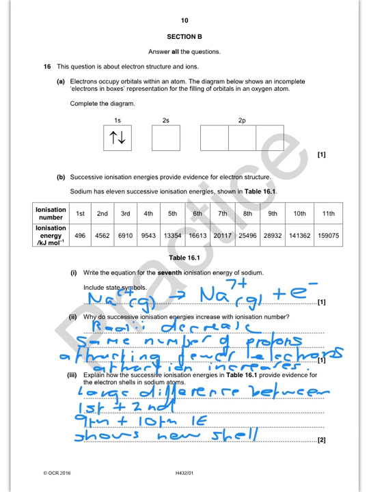Okay, so moving on to section B then. So we're looking at electrons in boxes for an oxygen atom. So an oxygen atom obviously has got 6 electrons in the outermost shell. So we're going to fill up the 2s first, and then you're going to put the rest of them 1, 2, 3, 4, like so in the 2p.